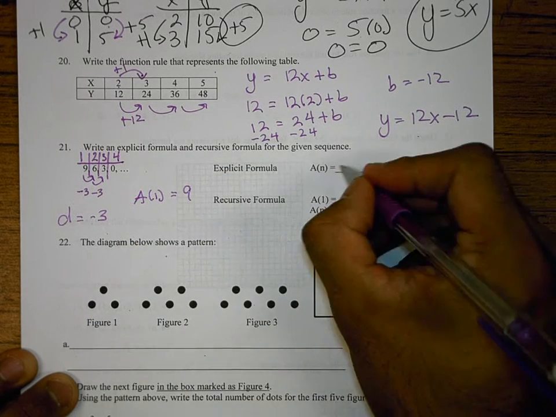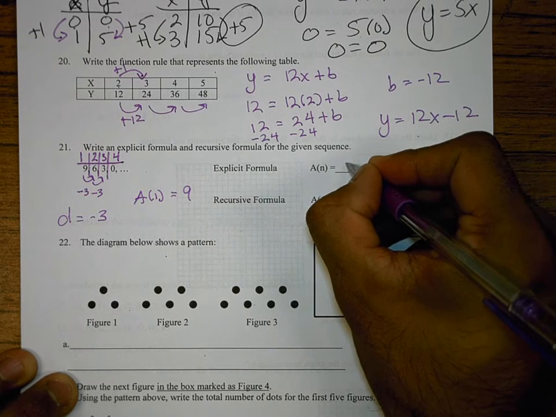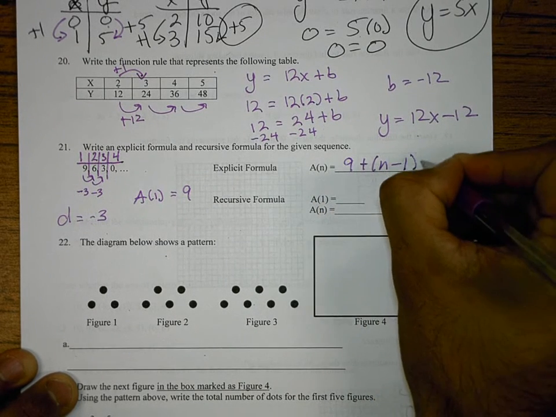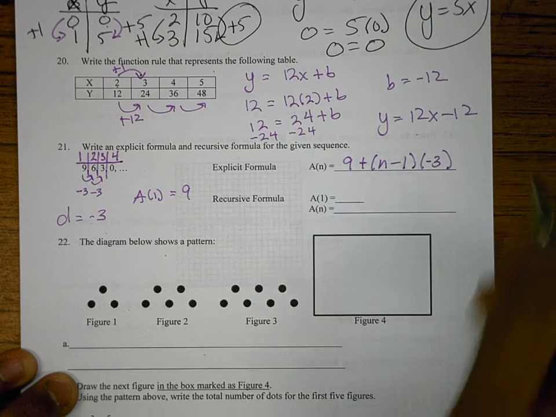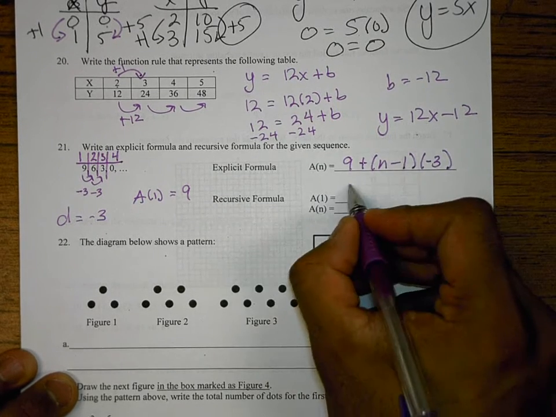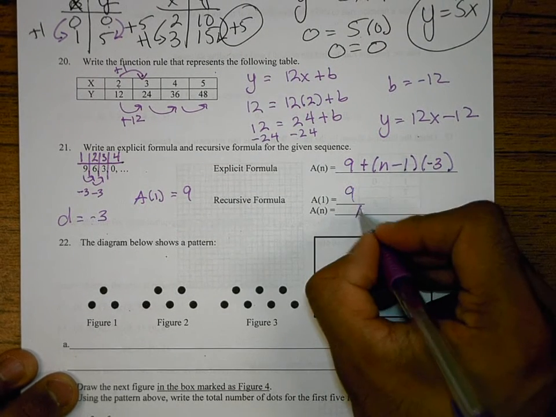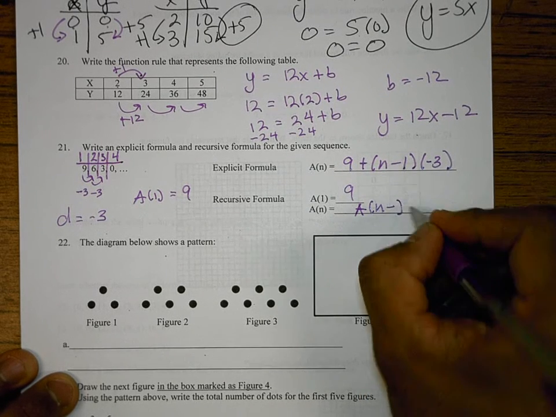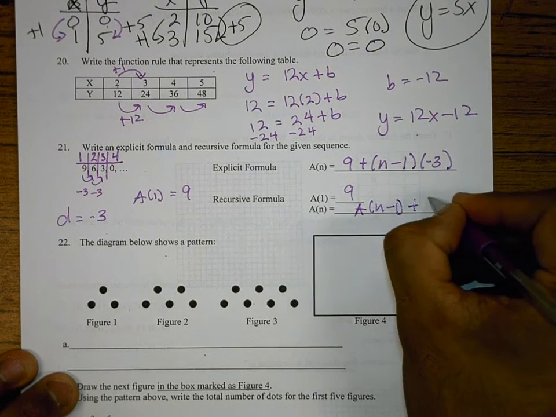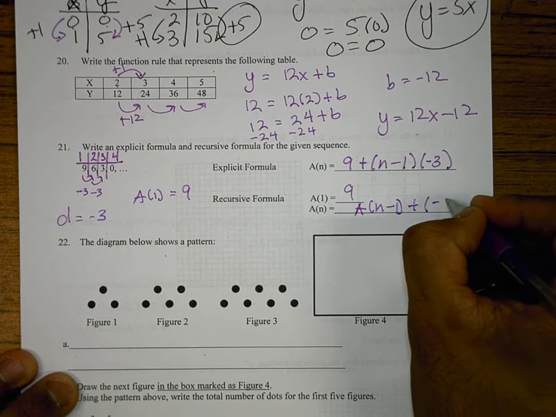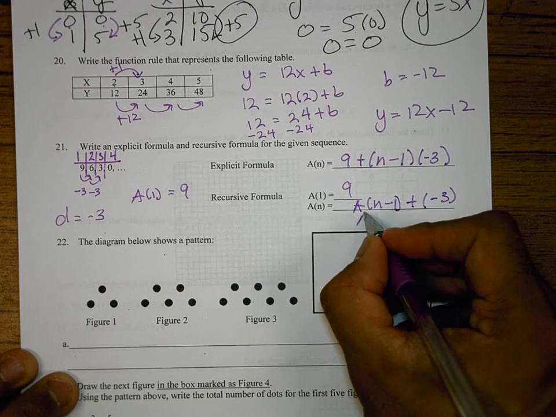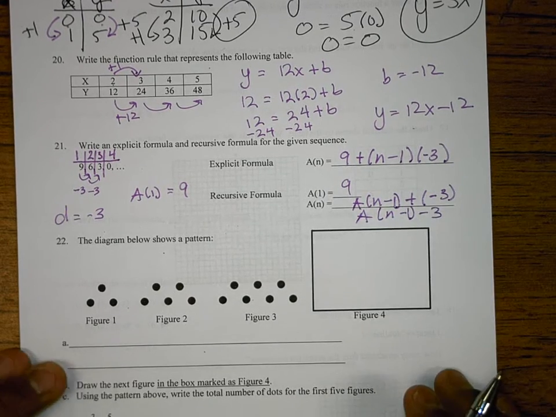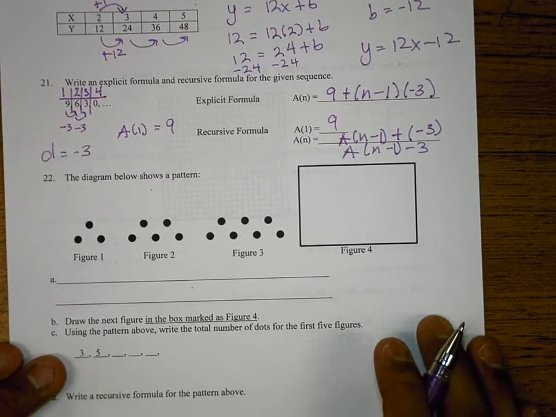So my explicit formula is going to be a of n equals a of 1, which is 9, plus n minus 1 d, which in this case is negative 3. My recursive formula is, that's the first term, and this is a of n minus 1 plus d, in this case is negative 3, so you may also see it written as minus 3 like that.